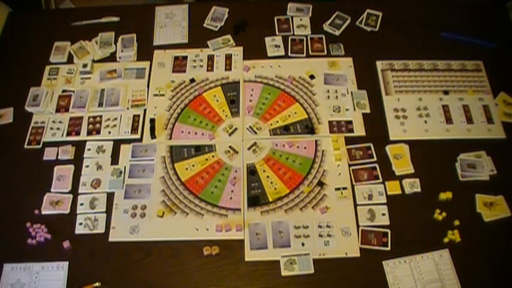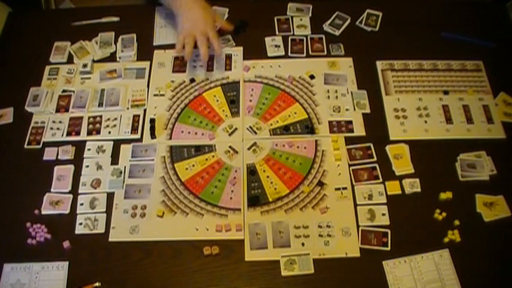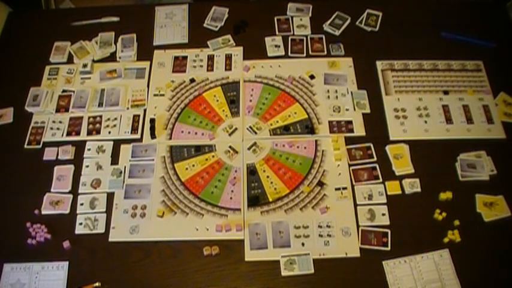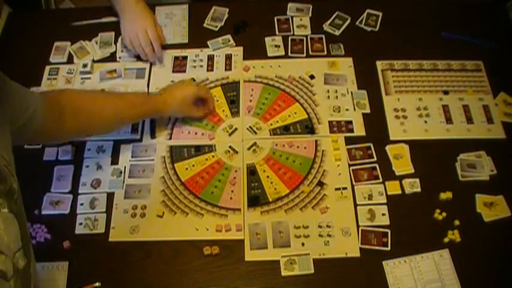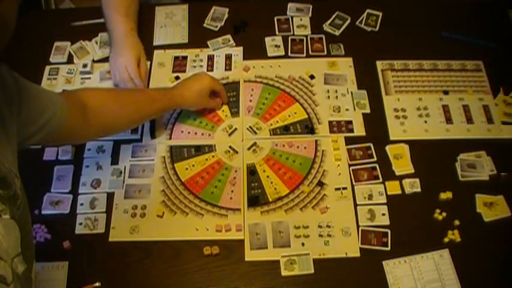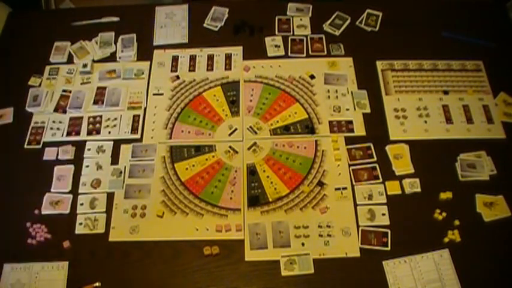So next, we set up for the next round. First of all, the current state board is cleared of all cards, which are placed in their appropriate discard piles, and we remove all of the various tokens and set our player markers back to the zeros. So next, we draw the top state card from the state deck.